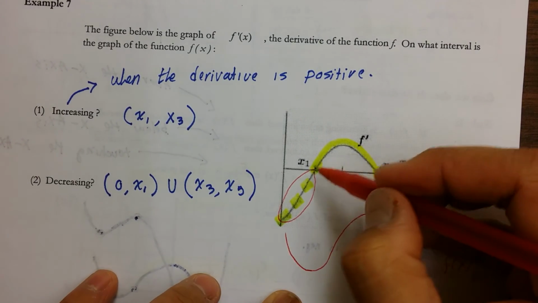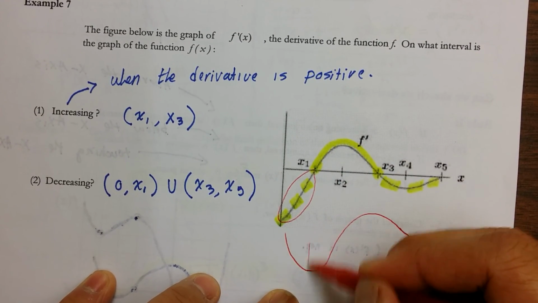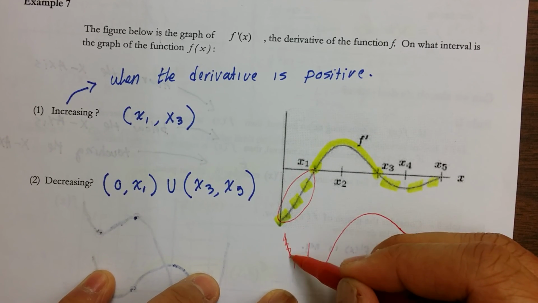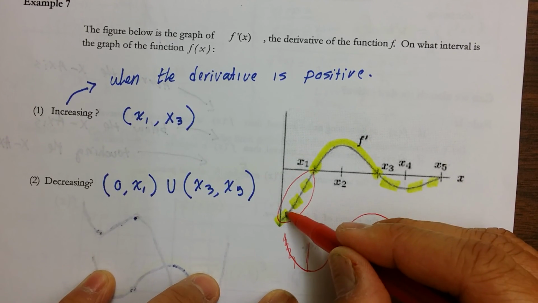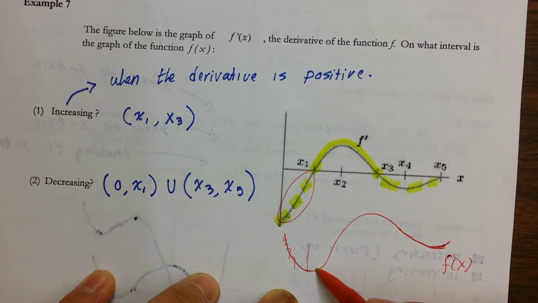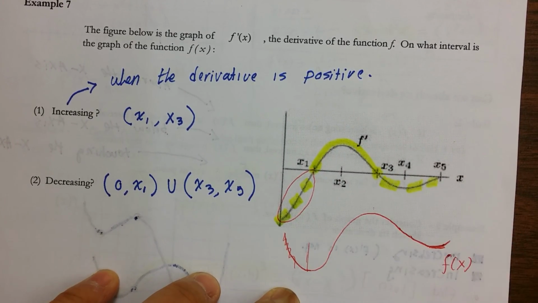Okay, and it makes sense if you think about it. You know, on this interval, the slope is all negative, and that's why these are negative numbers, right? Where the graph is increasing, the slope is all positive, and so on and so forth.